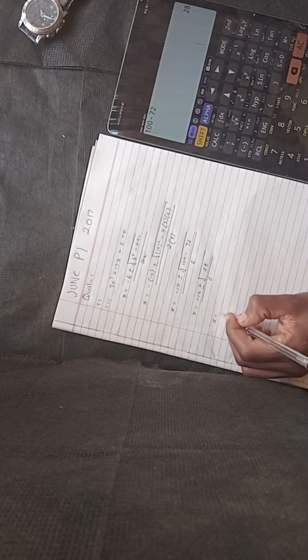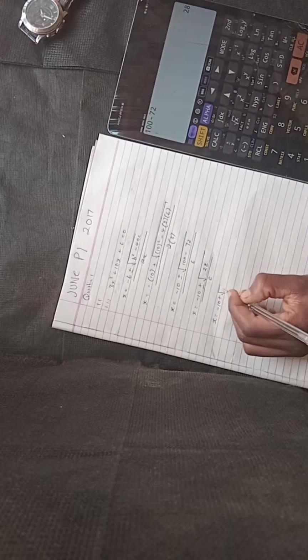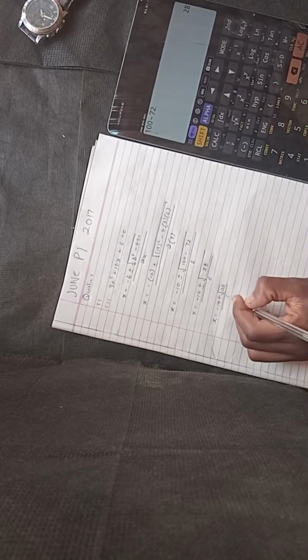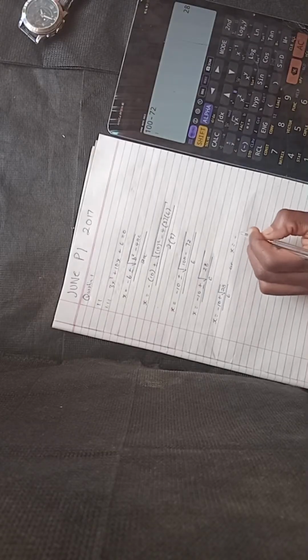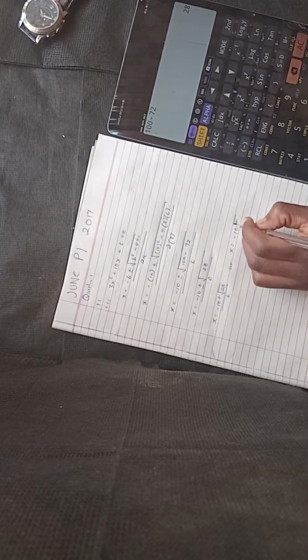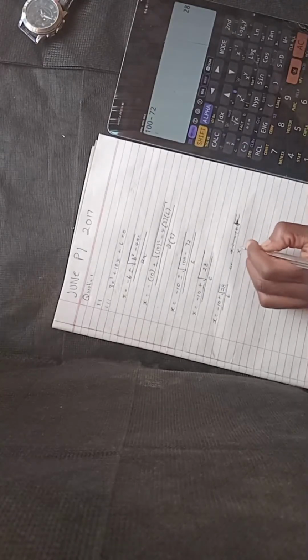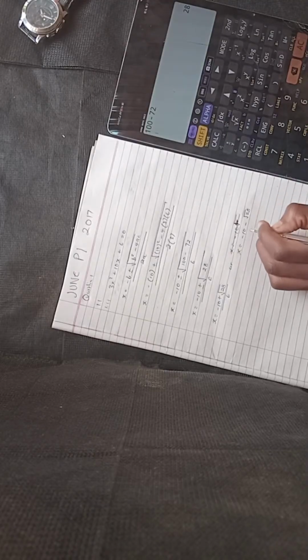Therefore, x is equal to minus 10 plus the square root of 28 divided by 6, or x is equal to negative 10 minus the square root of 28, all divided by 6. You can further simplify it, which is the square root of 28.